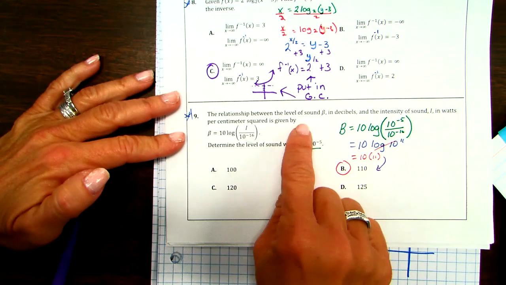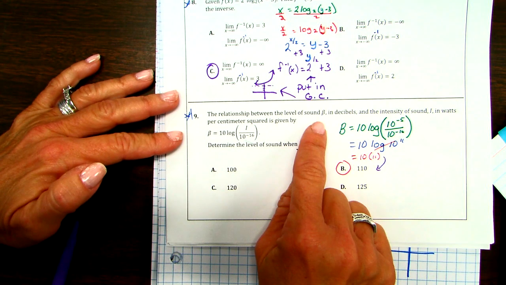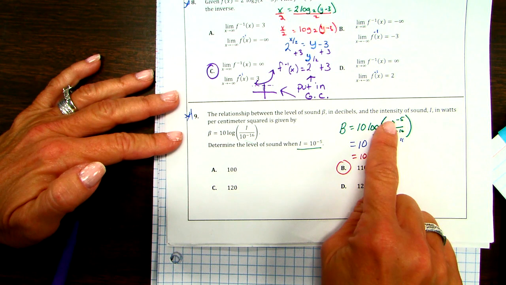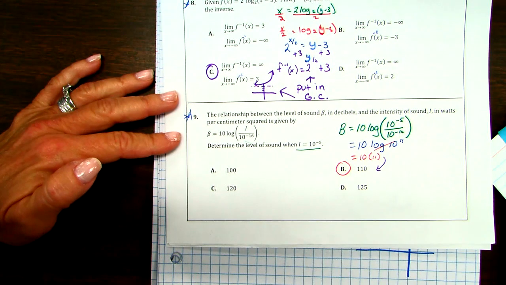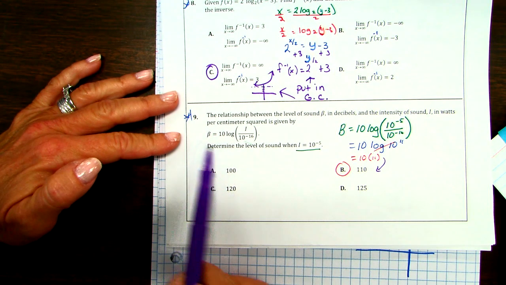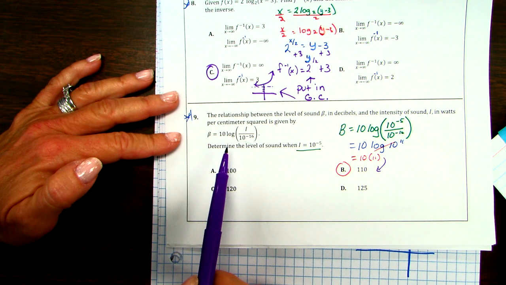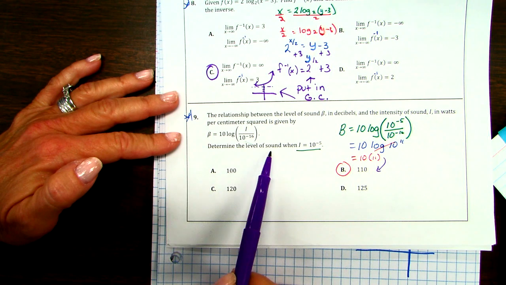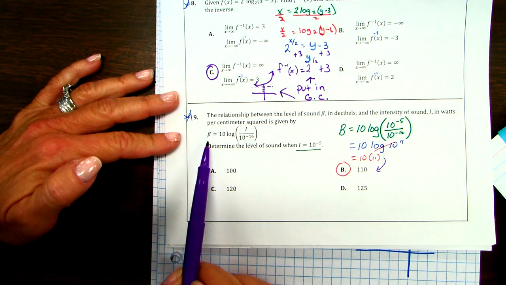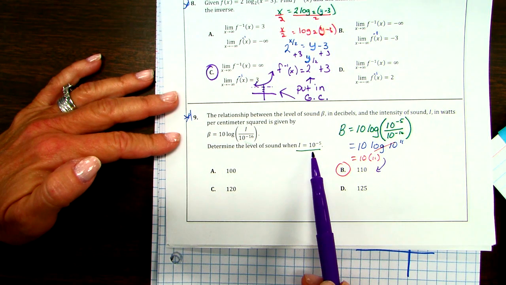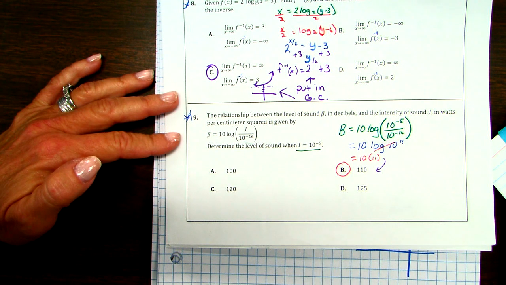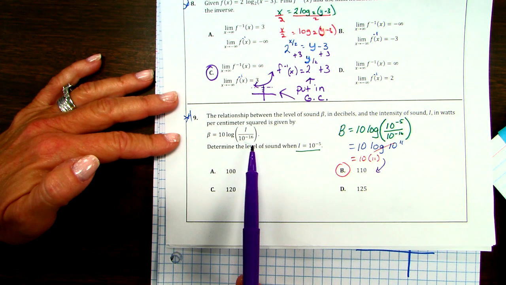Okay. Number 9, relationship between the level of sound, beta, in decibels, and the intensity of sound, I, in watts. Okay? Algebra. Here's an equation that has 2 variables. I know I'm going to have to solve for one of them, determine the level of sound. So I'm solving for beta. That's just a Greek beta. And they gave me this one. You algebra people at this level, you probably could just look at this and say, oh, I'm going to plug that in there and solve, okay? Which is what I did.